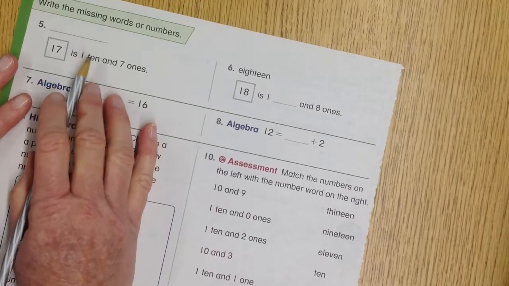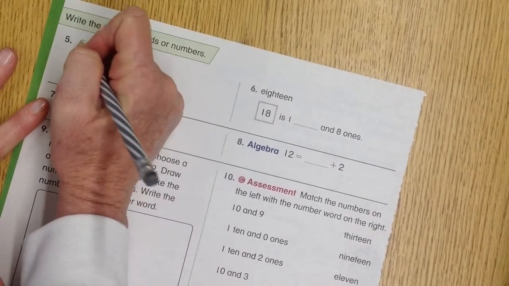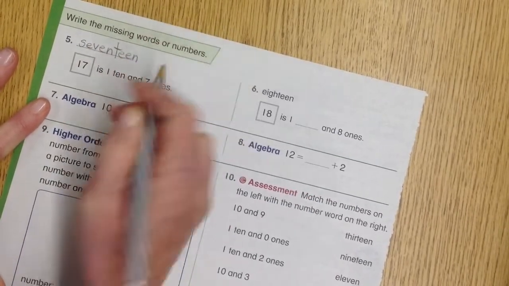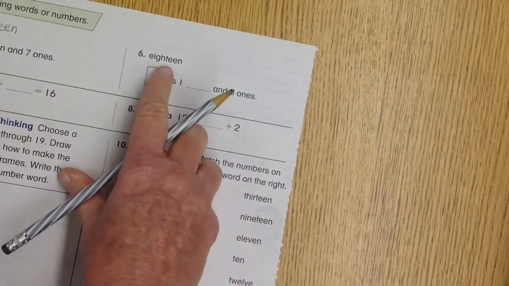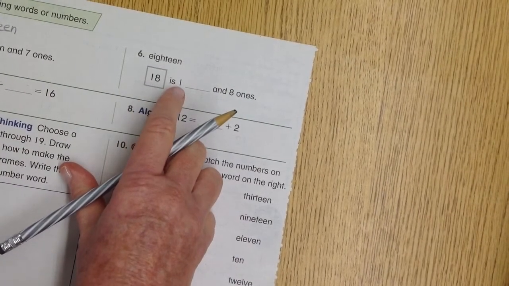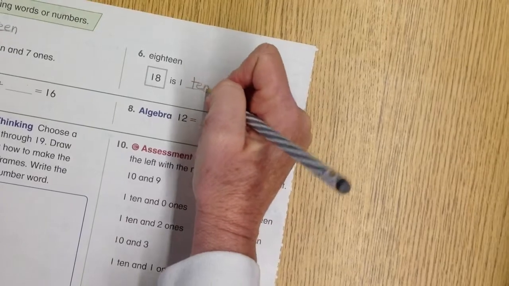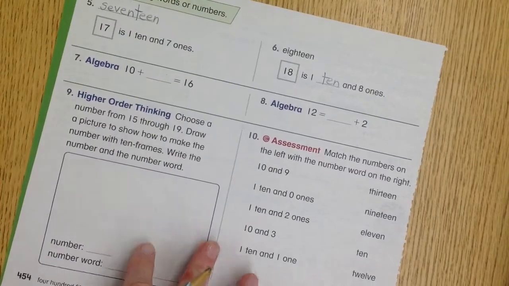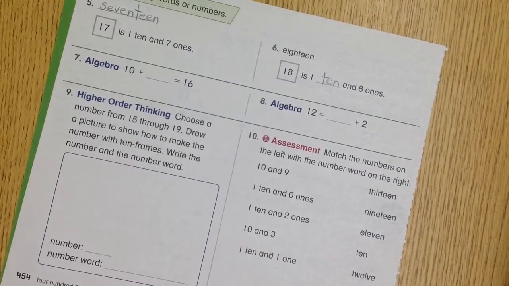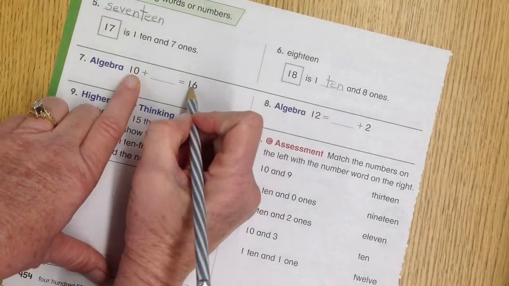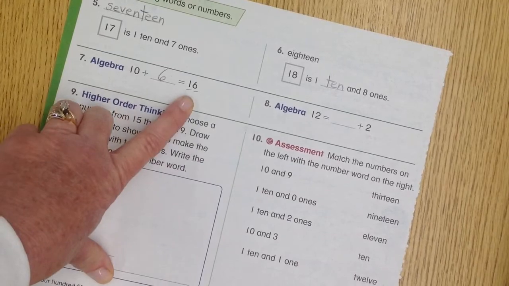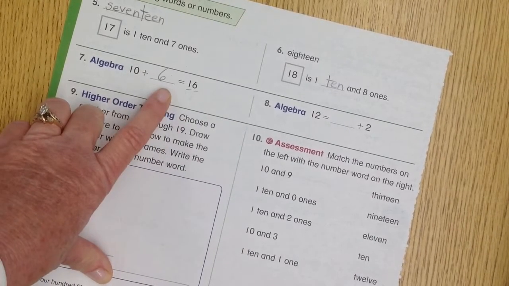Okay, look on the back. Here they want us to spell out 17. So here's the number 7, and then we want teen for 17. Here we have 18. 18 is 1 ten and 8 ones. And now we're just reviewing. We want to know 10 plus what equals 16. So here's our 1 ten plus how many ones? 6. So 10 plus 6 is 16. That's like 1 ten and 6 ones.